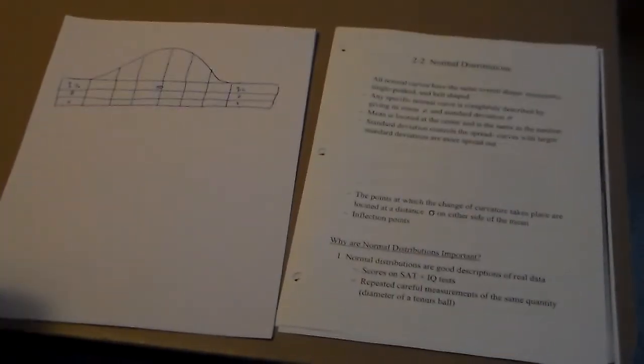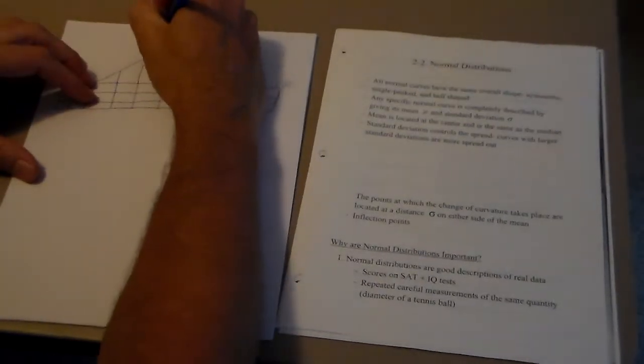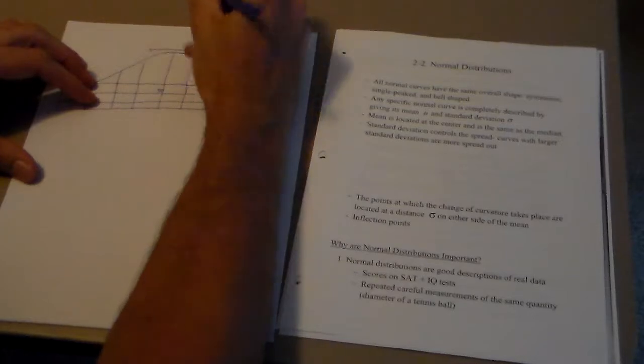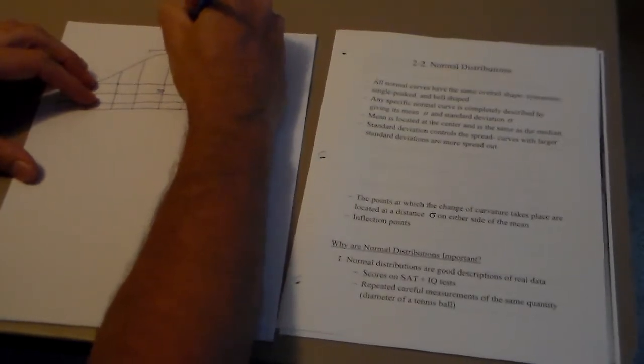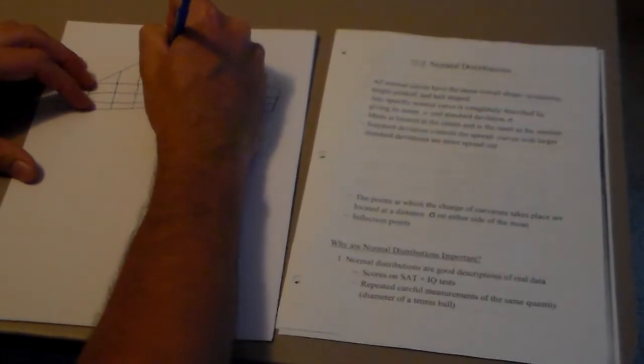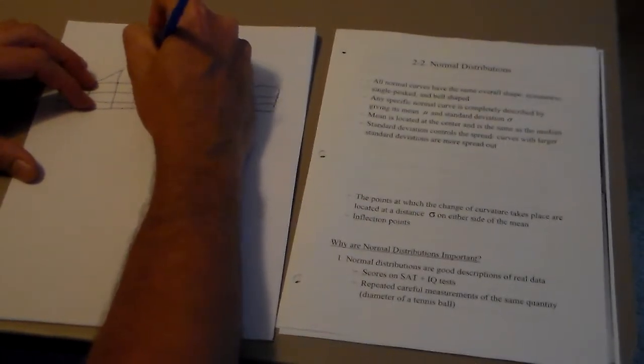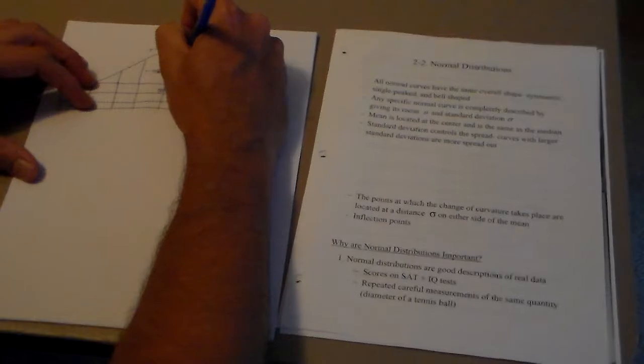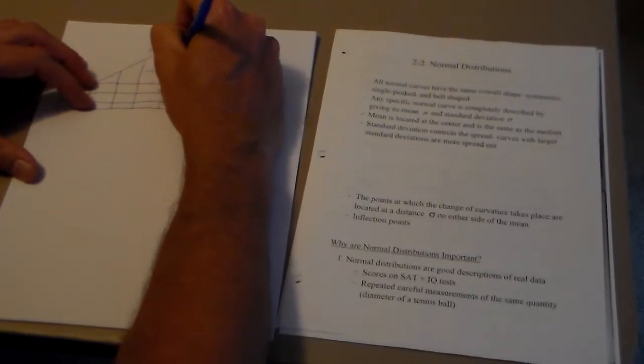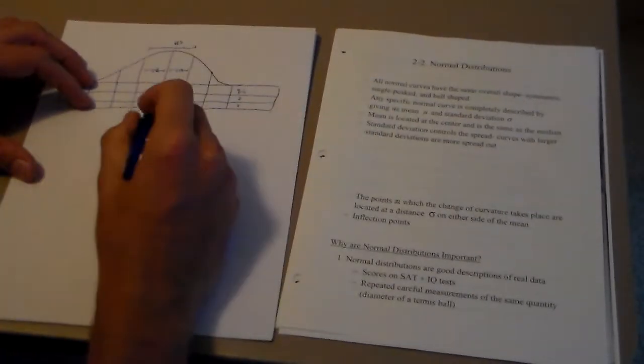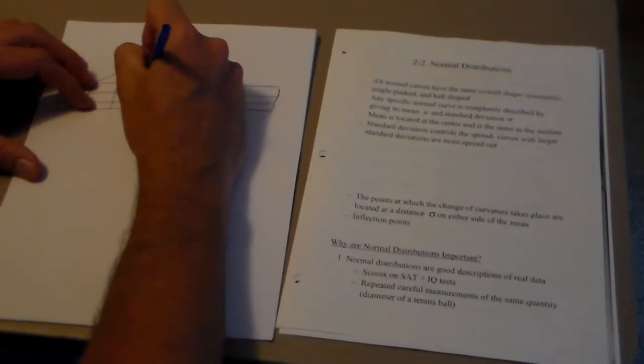We know from our empirical rule that the middle 68 percent goes from here to here. If that is 68% and 50 is in the middle of that, there's 34% here and here, and 34% here and here. So if there's 34%, the number that goes here is a 16.